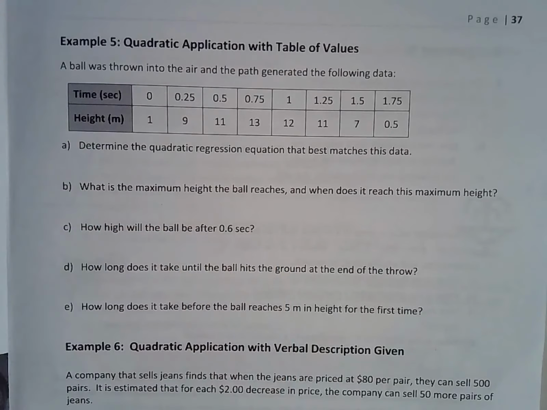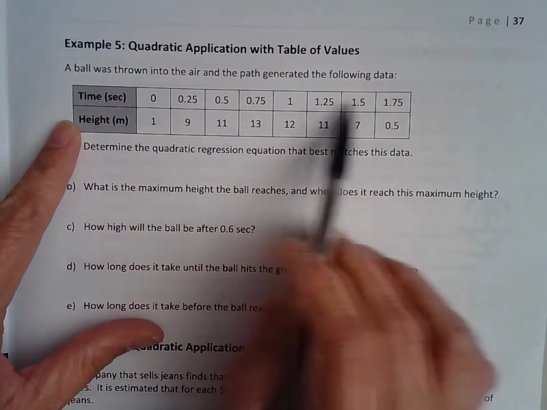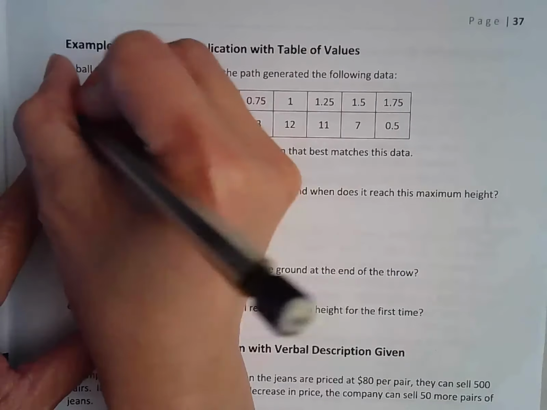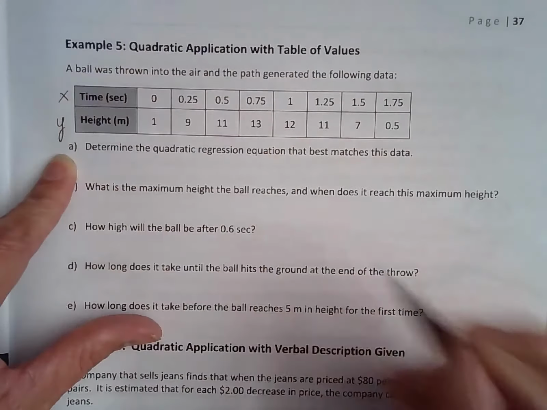When you see something like that, a ball is thrown into the air, we're thinking about it eventually hitting the maximum height, right? And then it also will fall down again. So that creates a parabola, which means it's a quadratic function. In this particular case, they have data given to us. So x is our time and y is the height.